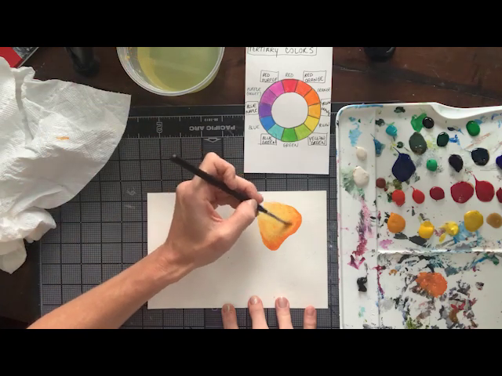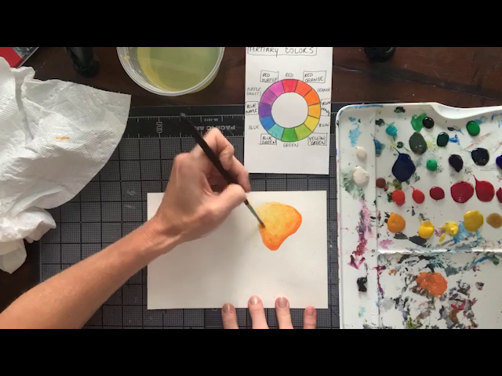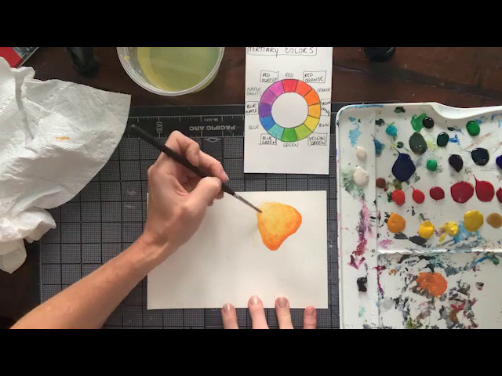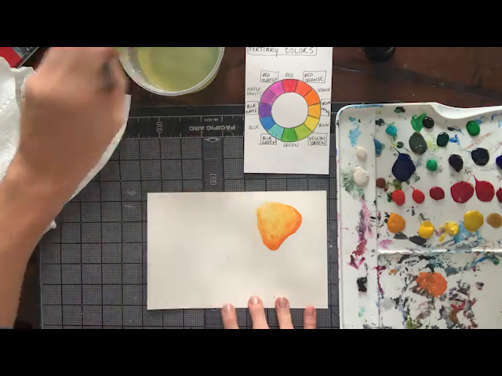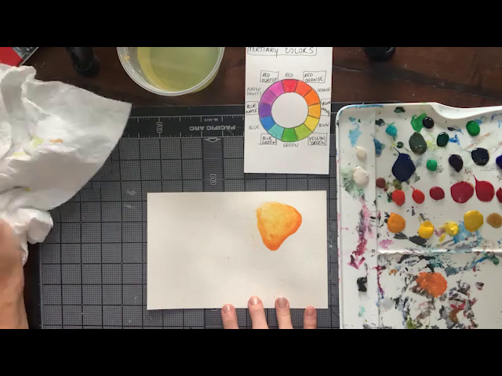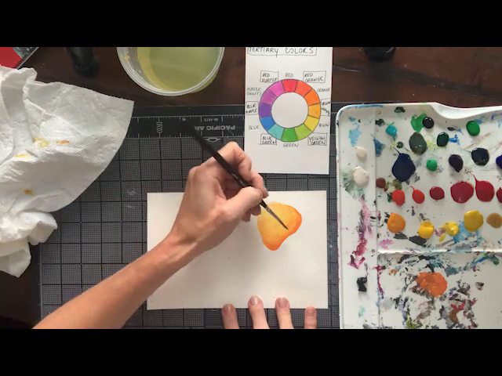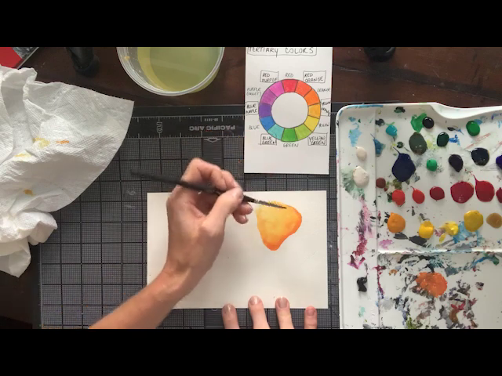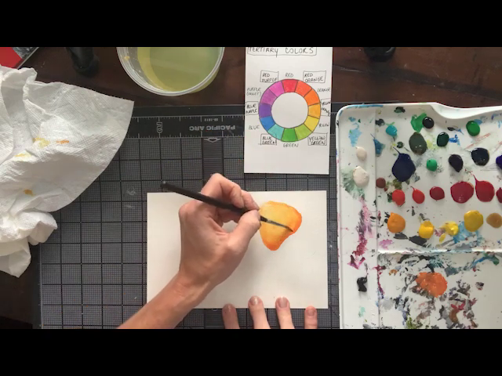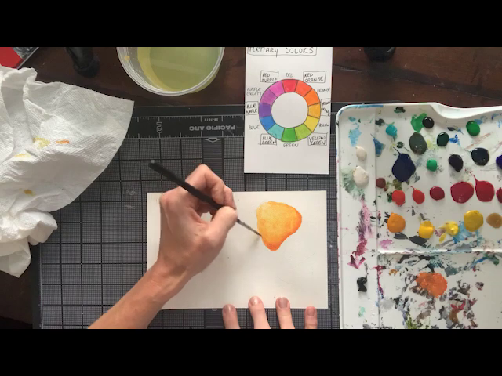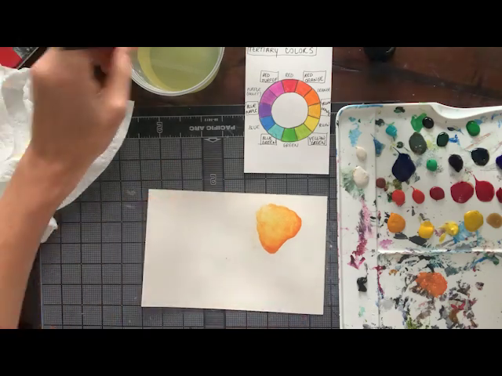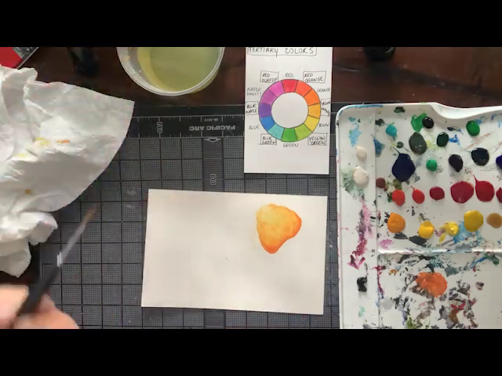You can move watercolor around, which is fun. And I might go darker later, but right now I'm just going to leave it. You can let this dry. It's another cool thing about watercolor. You can let it dry and then you can come back and wet it again, and it will blend really nicely.